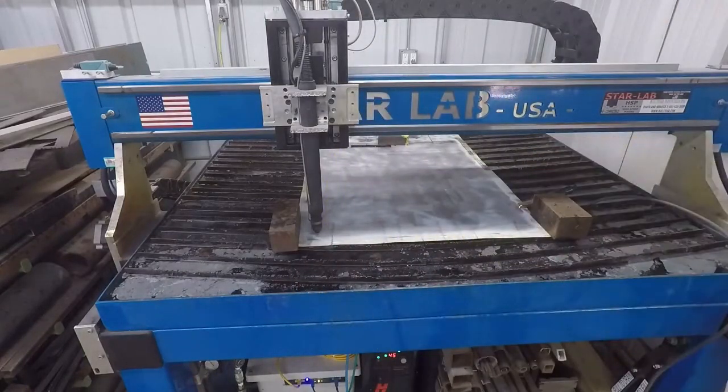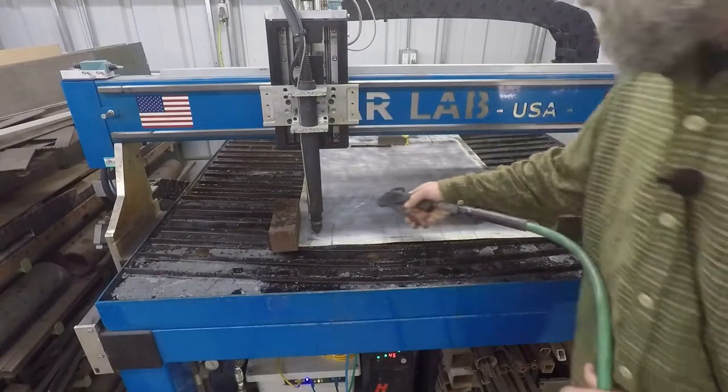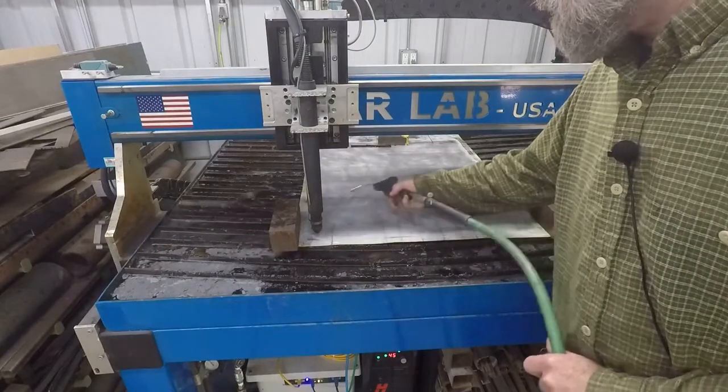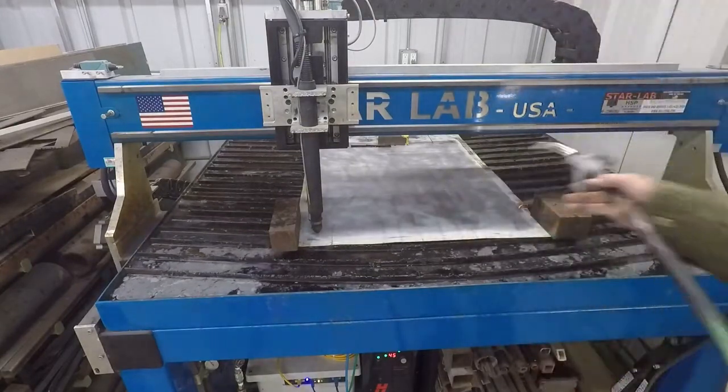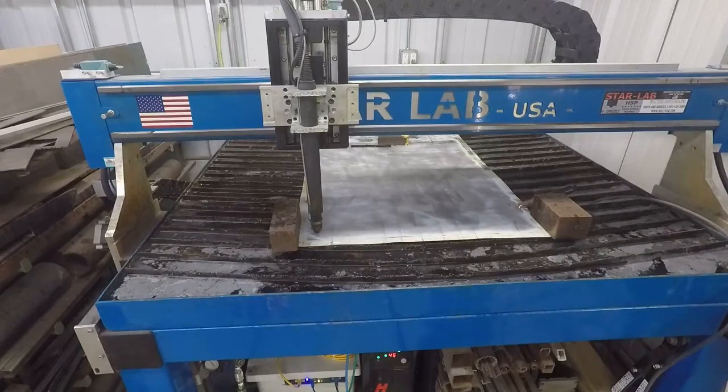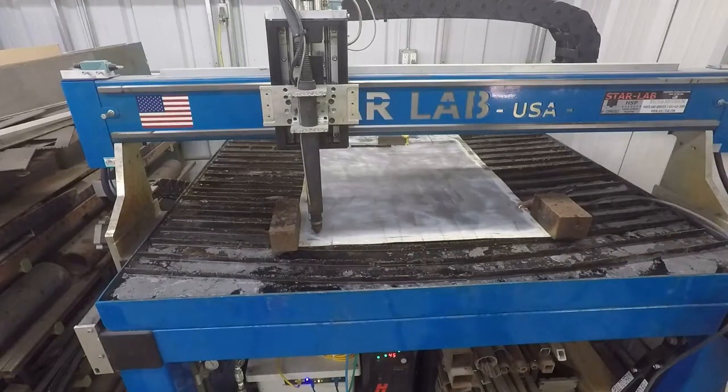There are some practice cuts on the other side you can see that I was doing last night. So hopefully we're good. I want to get some of the water off. The water doesn't affect it on the bottom, it's just when it's sensing the metal, you don't want to have any water up top, because otherwise it thinks the metal is a lot thicker than it is.